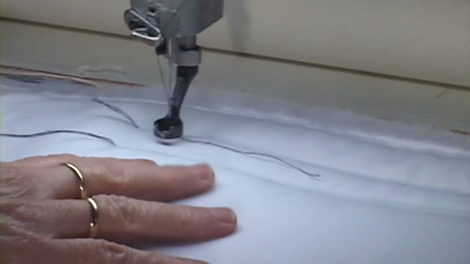Okay, now I'm going to cut those threads, come back this way. I don't know if you can see how much shorter those stitches are than the ones up above. Can you see that? You'll see it when you do it on your samples.